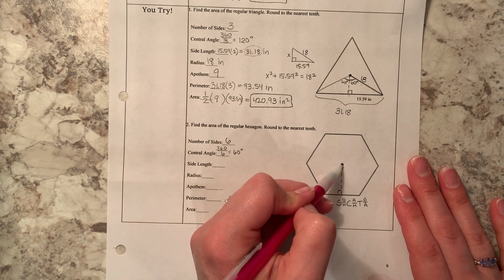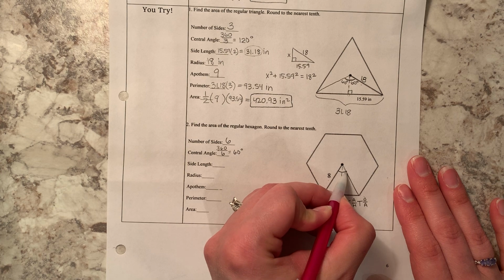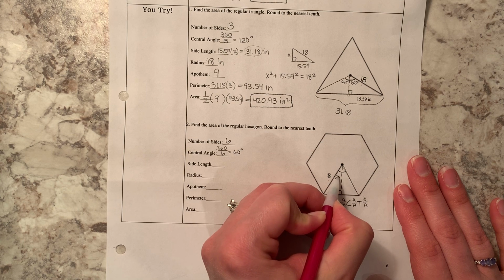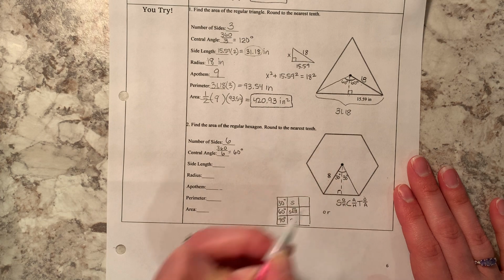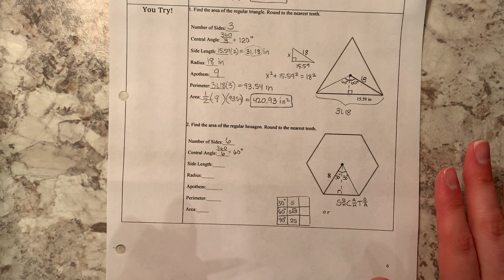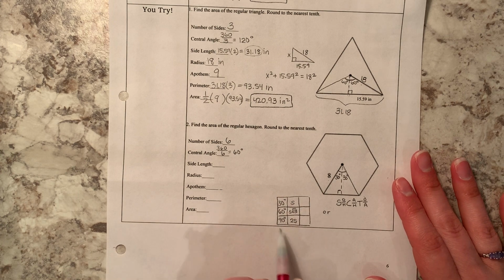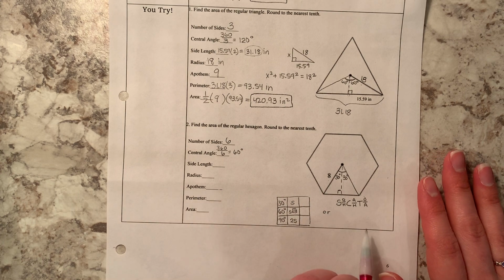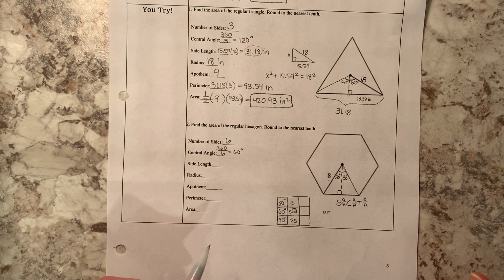Now again, you guys, what does that mean? If I were to draw on another radius, the full angle would be 60, which means that this is now 30 and this is now 30. Okay, do you see where the 60 degrees is? Hopefully. That's why we're going to end up needing 30, 60, 90. We could use SOHCAHTOA if you prefer though.